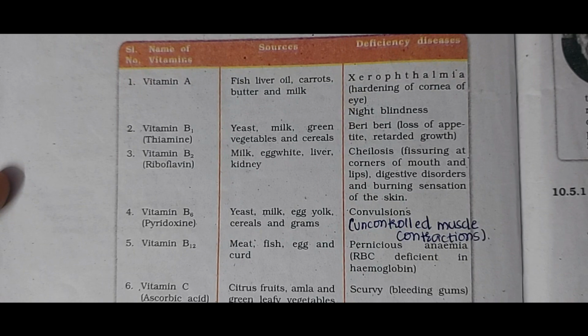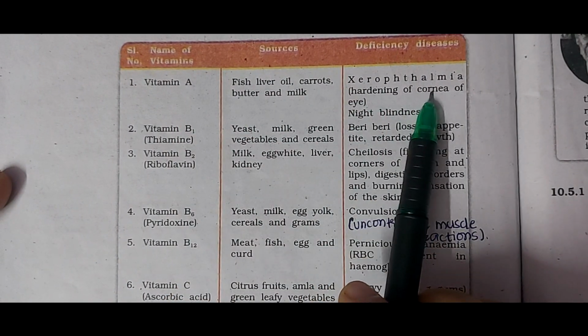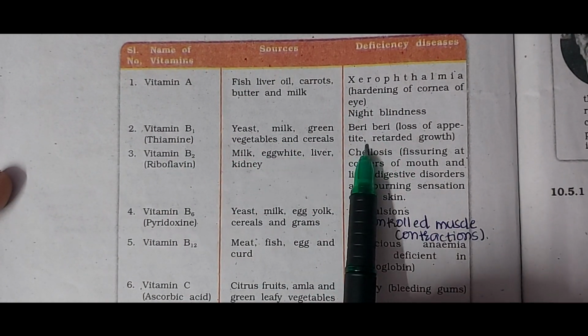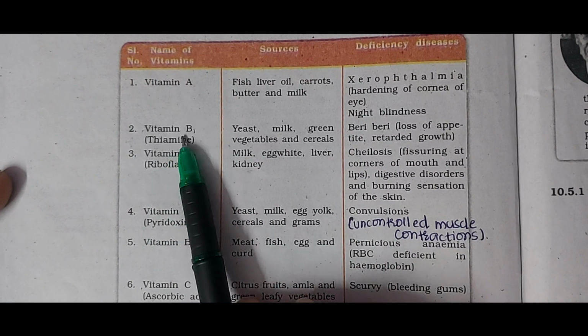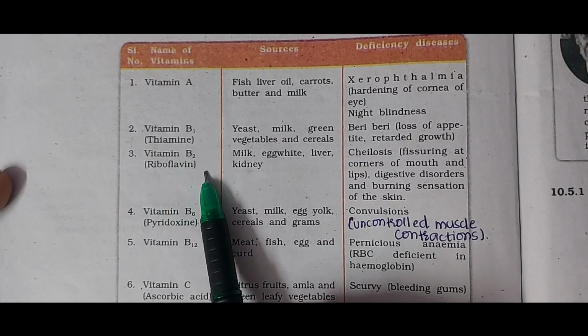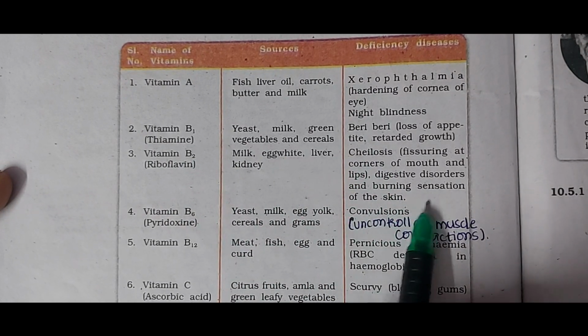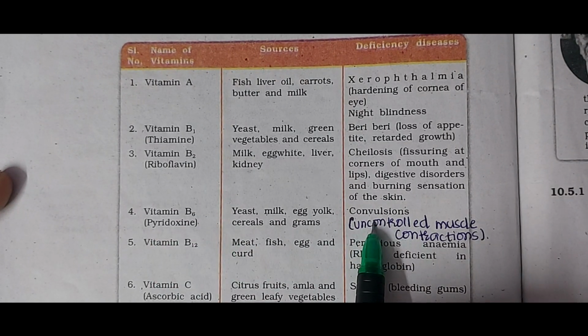So you can refer to your NCERT. You can see here vitamin A deficiency. You should know it is xerophthalmia. Vitamin B1, beriberi, which is nothing but loss of appetite and retarded growth. Vitamin B2, you should know even their chemical names. B1 is thiamine, B2 is riboflavin, which causes cheilosis, digestive disorders and burning sensation of the skin. Vitamin B6, called pyridoxine, causes convulsions.